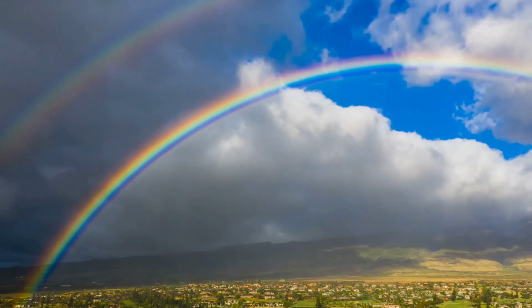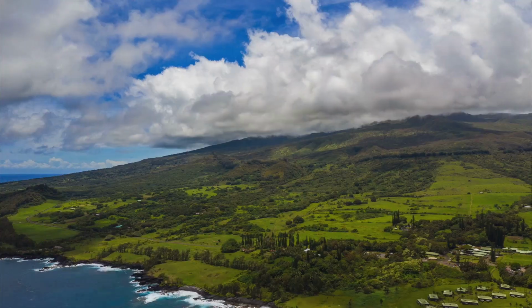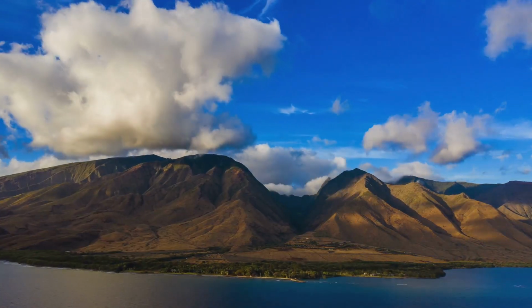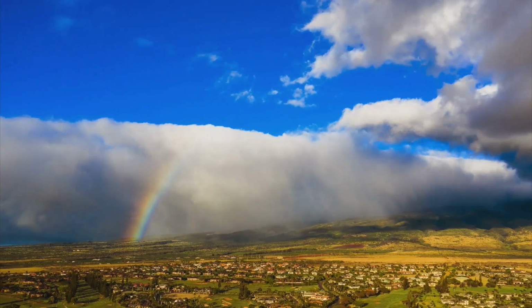So, next time you see a rainbow, remember the science behind this beautiful phenomenon and appreciate the fascinating way light, water, and our eyes work together to create this natural spectacle. It's a reminder of the incredible interplay of nature's elements.